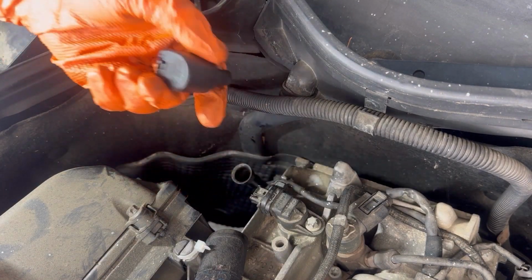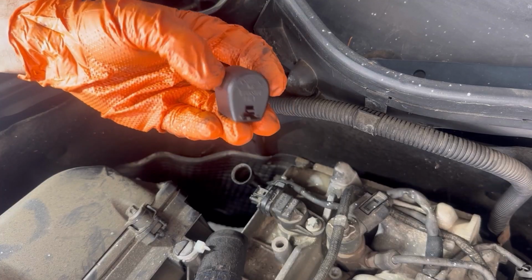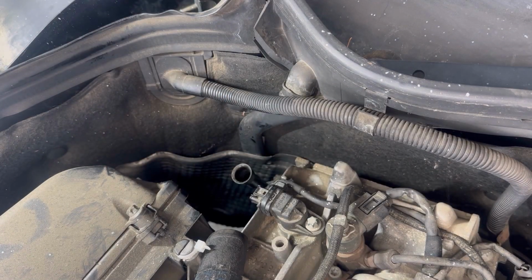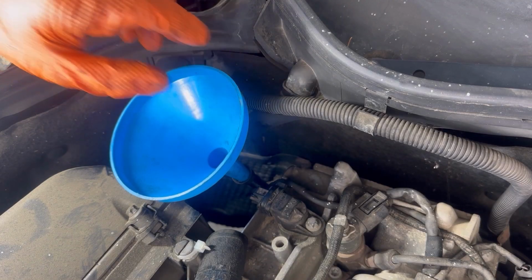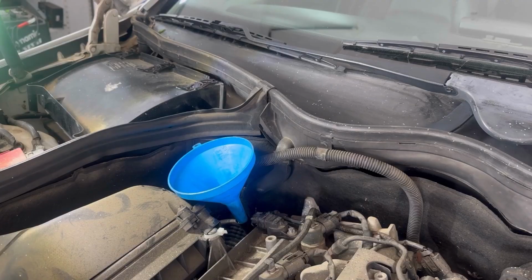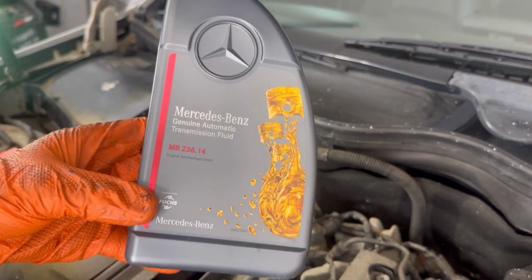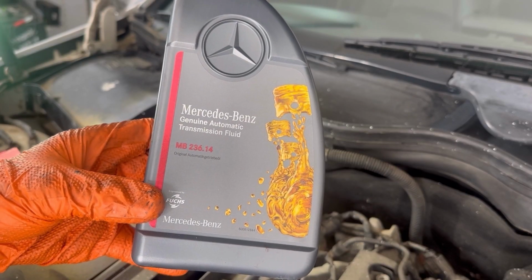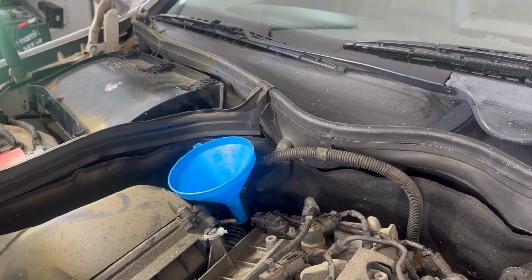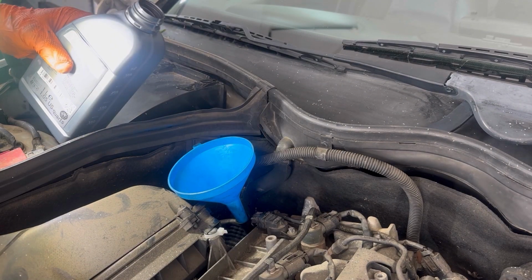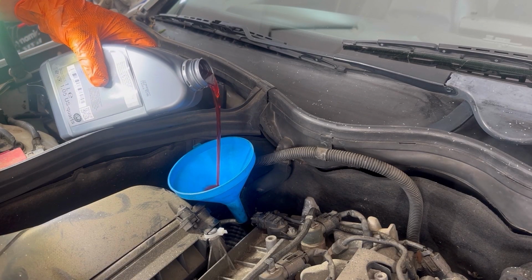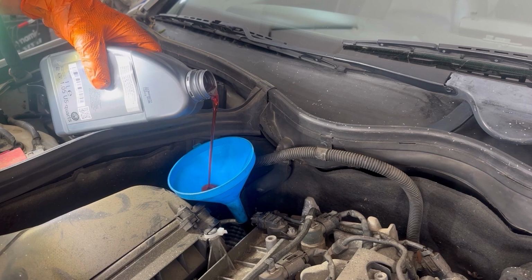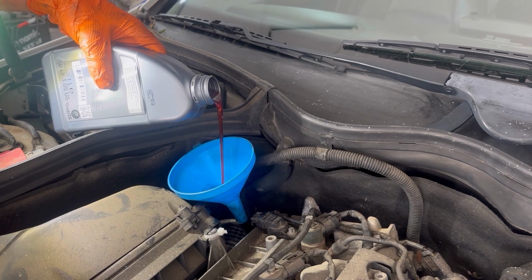Now I'm going to take out the filler plug and put the funnel in there, and I'm going to put about 3 liters of oil into the transmission. This is the transmission oil that I'm using for this transmission. I'm only going to put 3 liters of oil in there, and then I'm going to go inside the car and start the car.